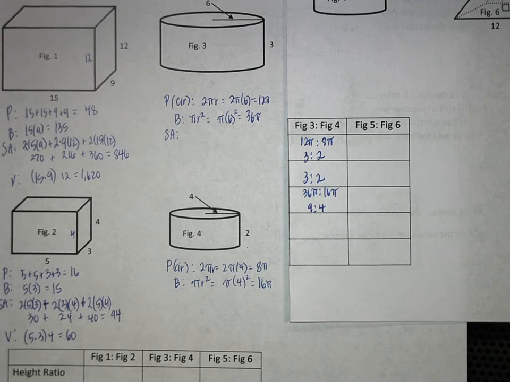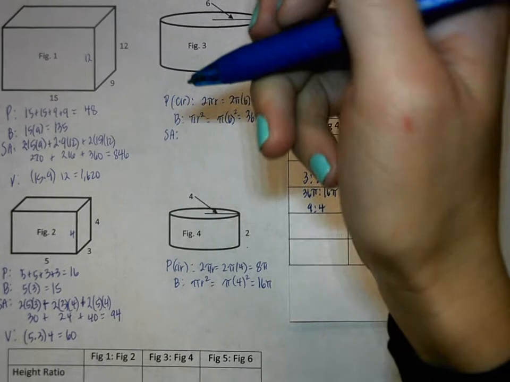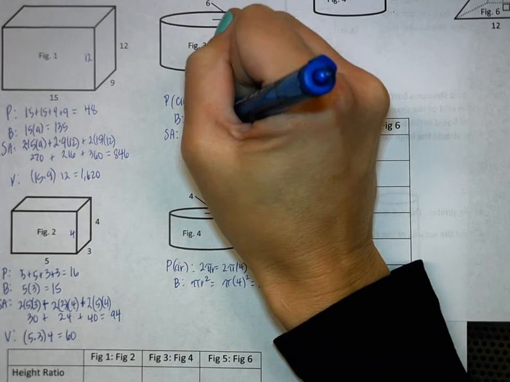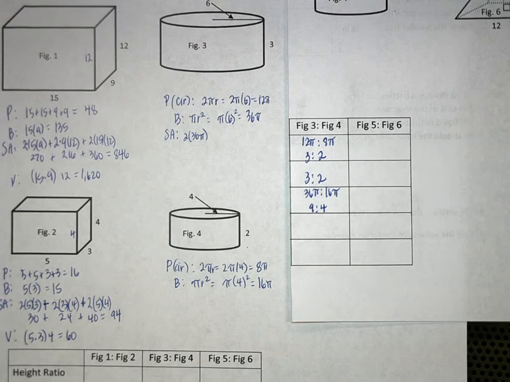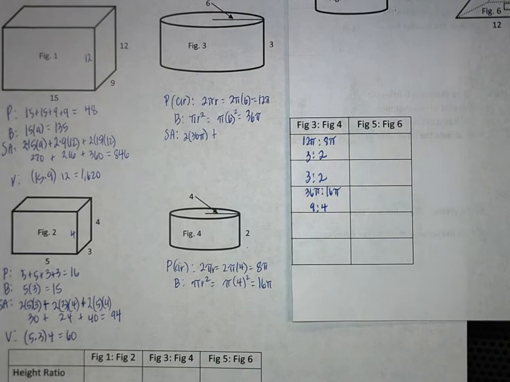The outside, we know, ends up changing to be like our rectangle, and then you have 2 circles on the top and the bottom. So we already found the area of the circle, correct? On figure 3, what was the area of the circle? 36 pi, but there's 2 circles. So we're going to go 2 times 36 pi. Is everybody okay with that? Okay. Plus, and then we need to get the outer part of figure 3.